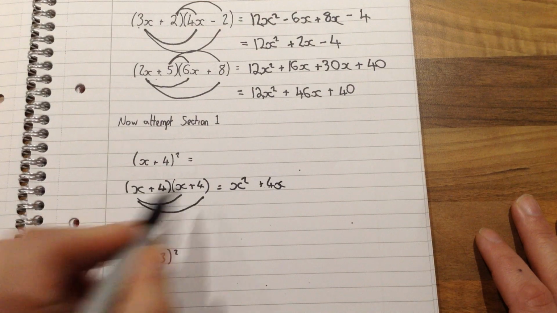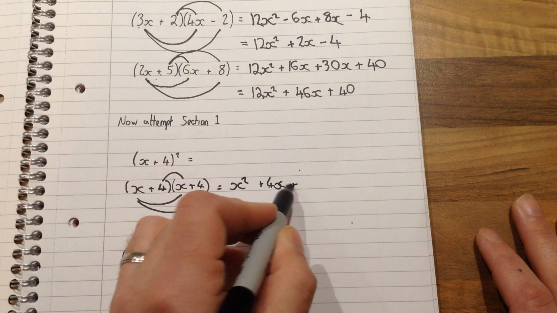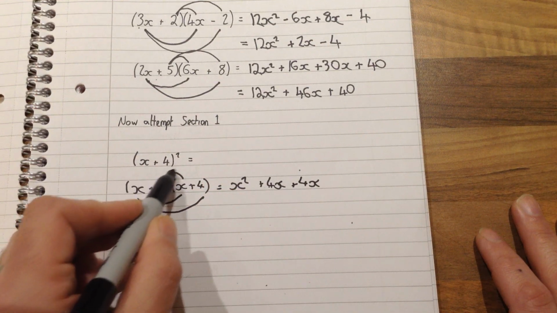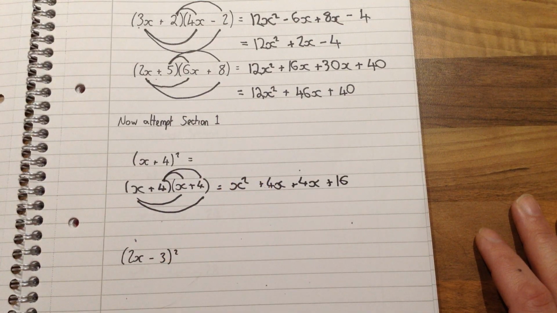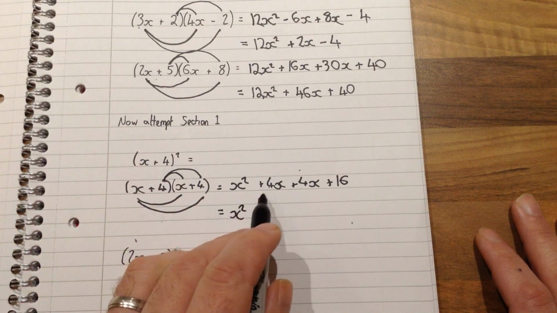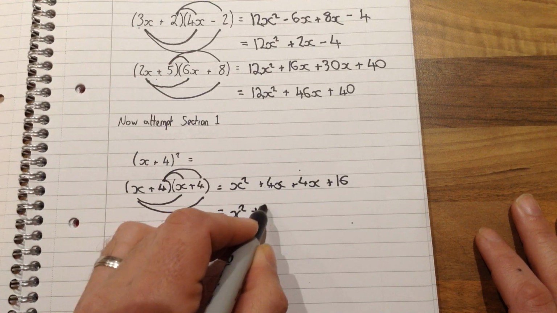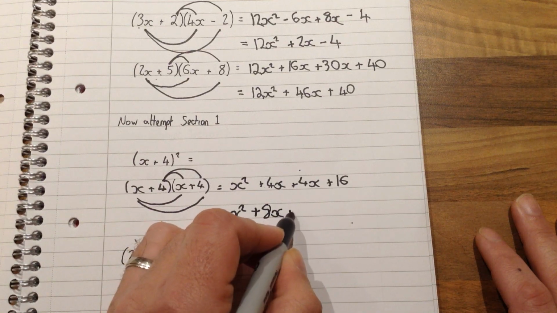We then do 4 times both bits, so 4 times x, another plus 4x, and then 4 multiplied by 4 gives us plus 16. Simplifying this, we get x squared plus 4, add on another 4, would give us plus 8x, and then add 16 at the end.